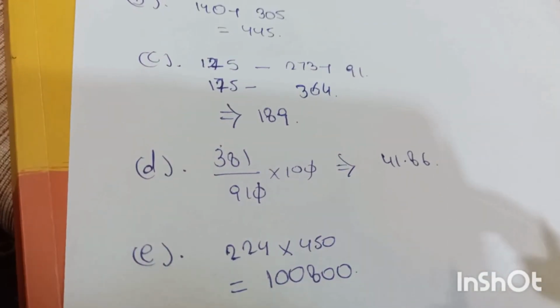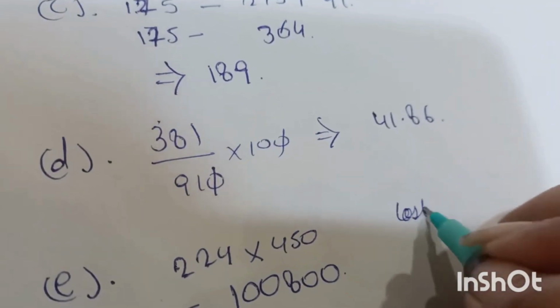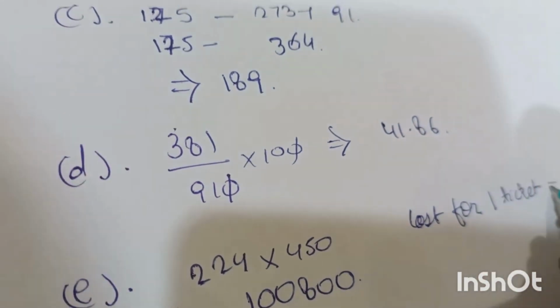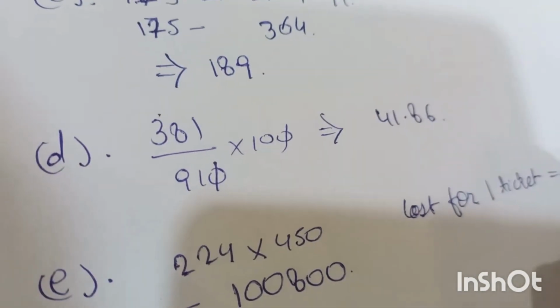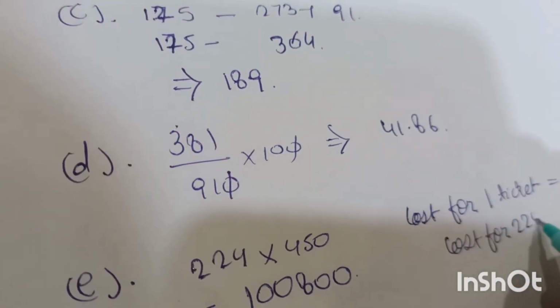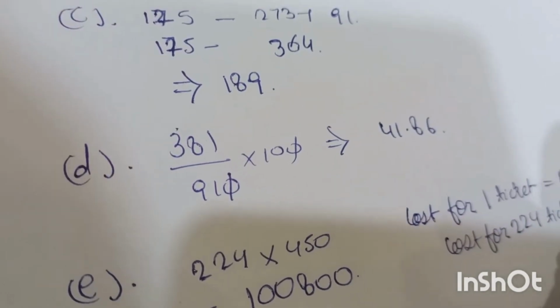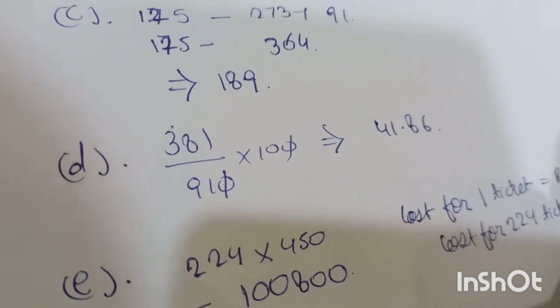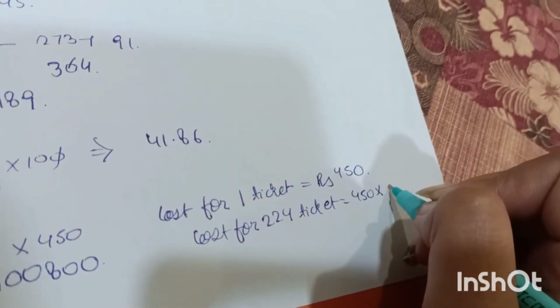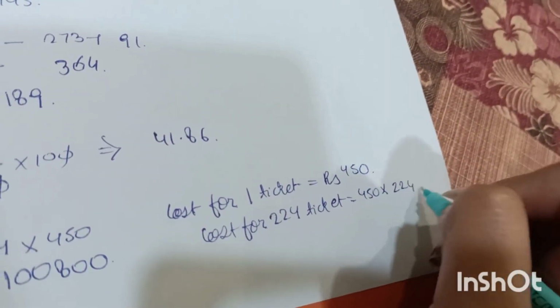For better understanding, cost for one ticket equals rupees 450, then cost for 224 tickets will be 450 into 224.